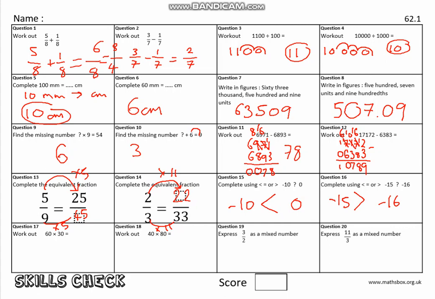Now we've got 60 times 30. So this time, nice and easy, we can just do 6 times 3 equals 18. And then we've got 2 zeros here, so we can just add those afterwards, okay? So the answer is 1,800. Same here, so we'll do it nice and simple. 4 times 8 equals 32. And again, we've got 2 more zeros to play with, so we can just add those there, okay?